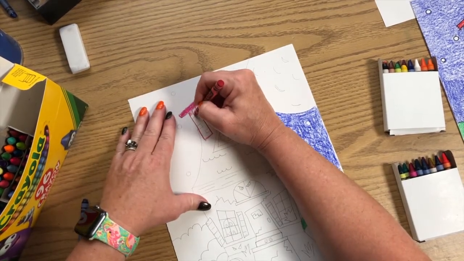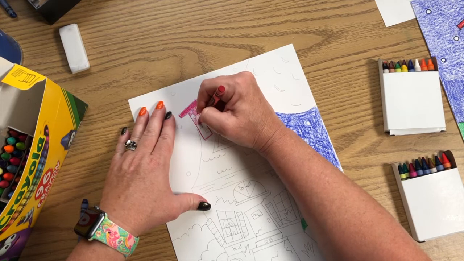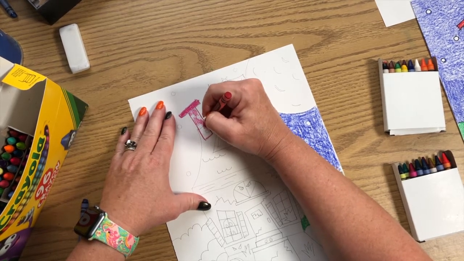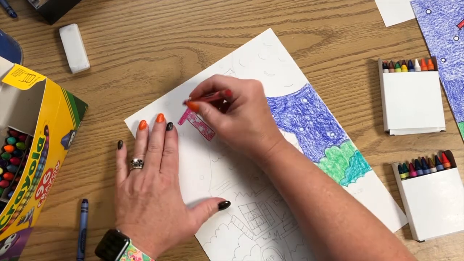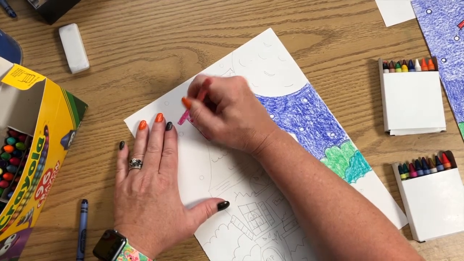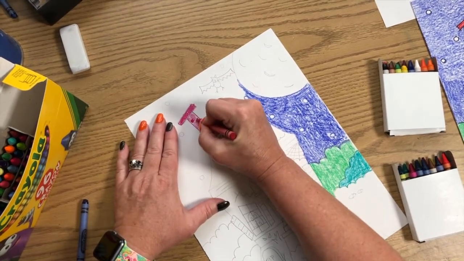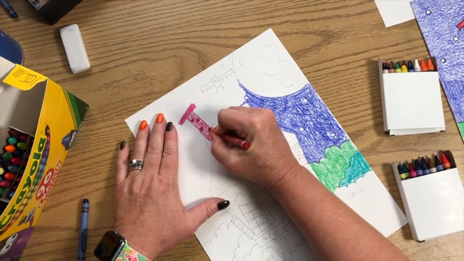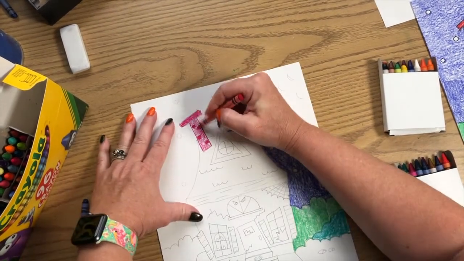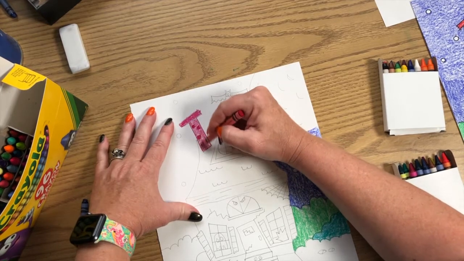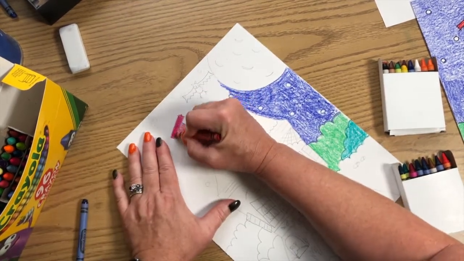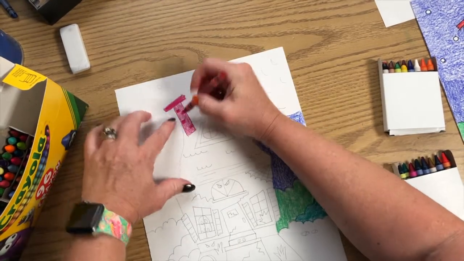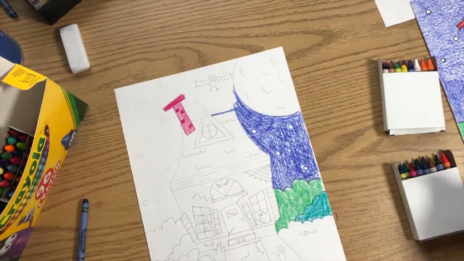And then I'm going to color lightly right here around these bricks because I'm going to use the same crayon by pressing a little bit harder to get a darker red for those bricks. So I've got some contrast right there. So now you can see using the same crayon, I colored dark up here to match my bricks and light right there. So I got some contrast.